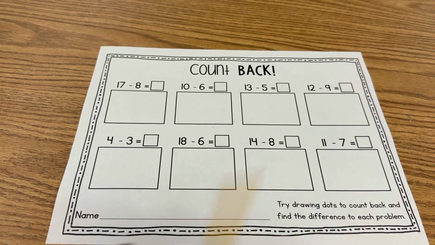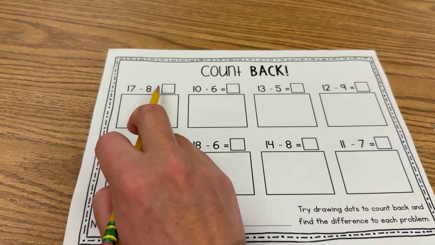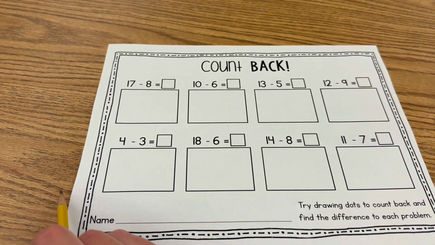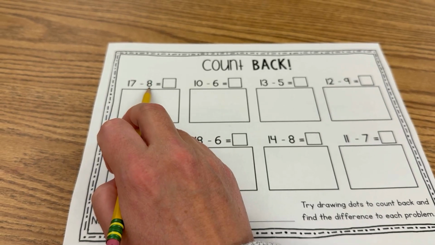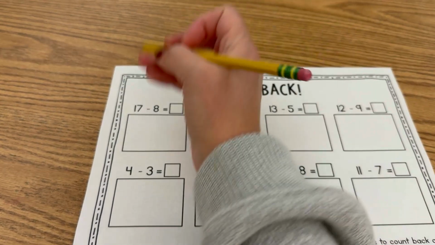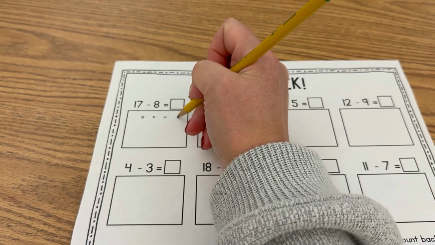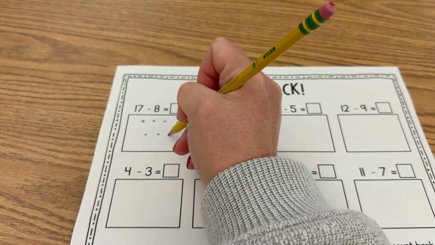Okay, so for counting back, and again, I explicitly show them how to do this on the board, is 17 minus 8. I say, okay, we're putting 17 in our head. We're going to count back 8. That might be hard for me to remember because that's a lot to count back. Maybe I will draw dots. So I'm going to draw 8 dots. 3, 4, 5, 6, 7, 8.